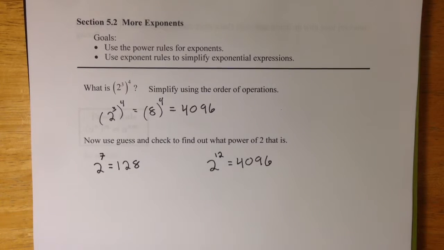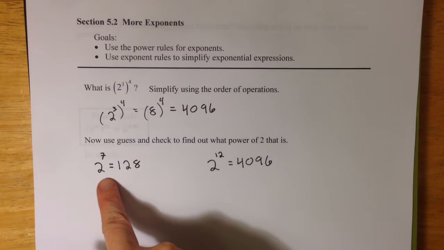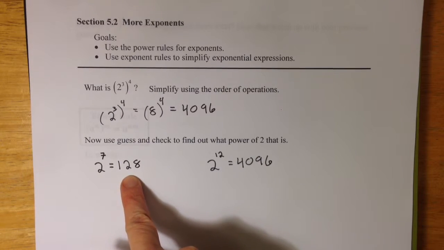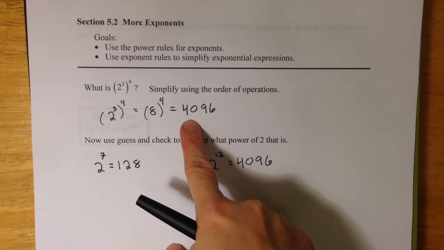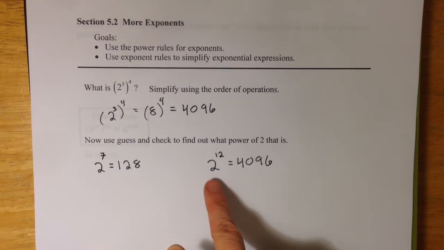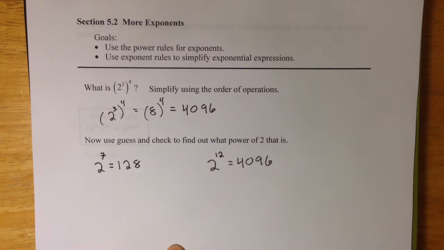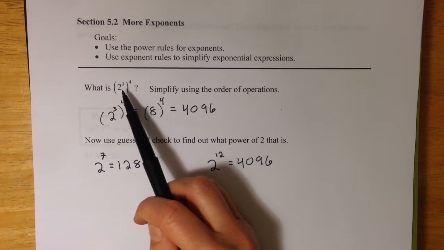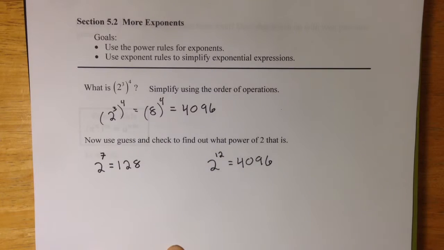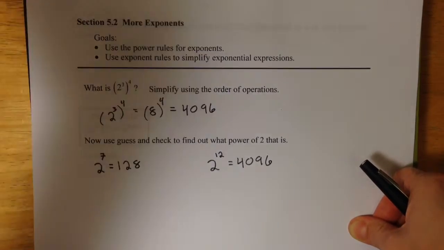So the two things that I would think of trying are 2 to the 7th, where I added the 3 and the 4, but that only comes to 128, which is definitely not the right answer. It's pretty far away. So instead I'm going to try multiplying the 3 and the 4 and get 2 to the 12th, which is the same thing. So it looks like if I have a power to a power, I can multiply those two, maybe, to get the new power.